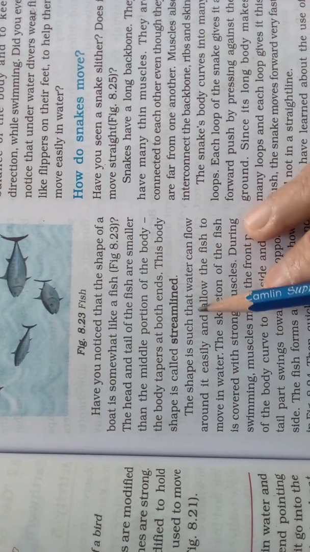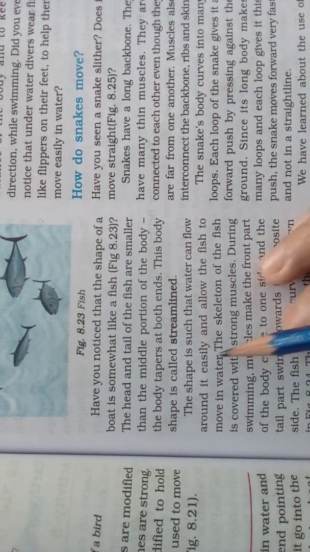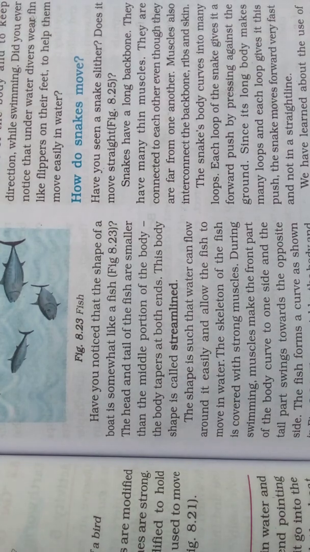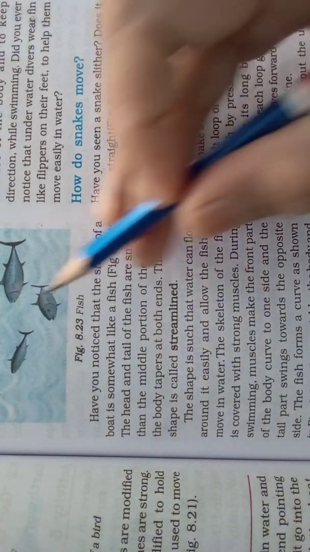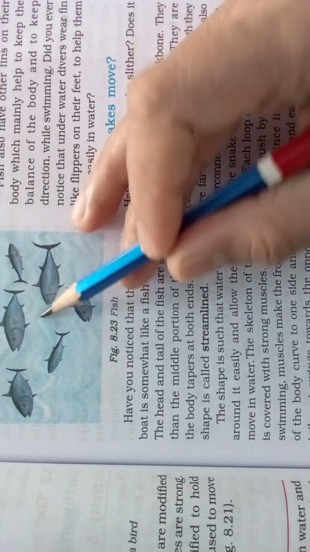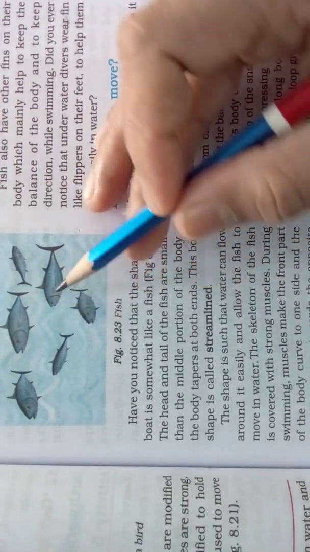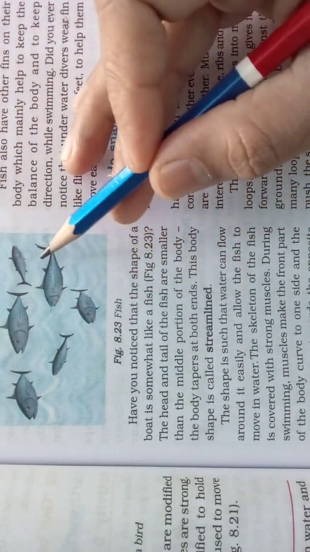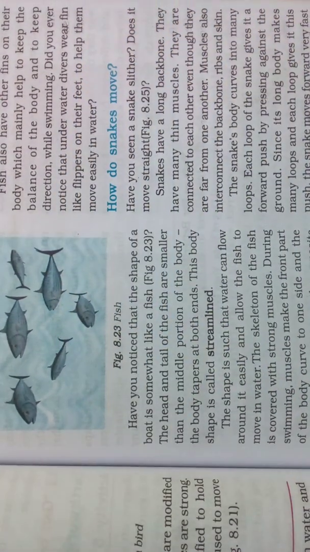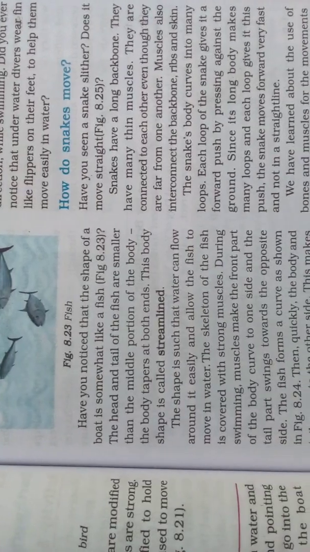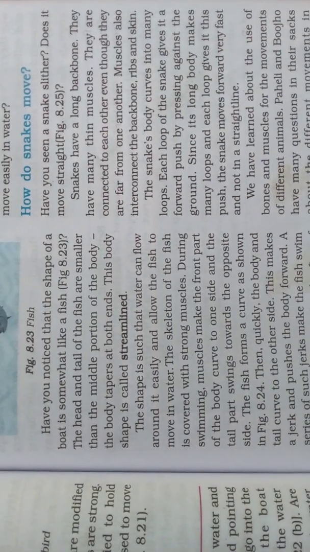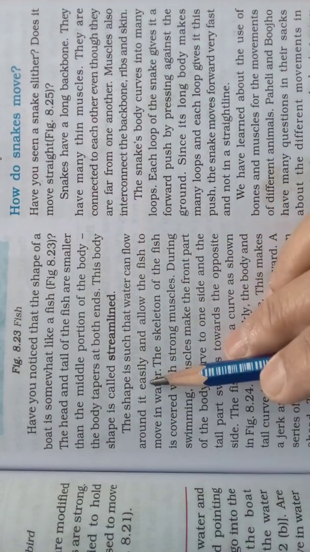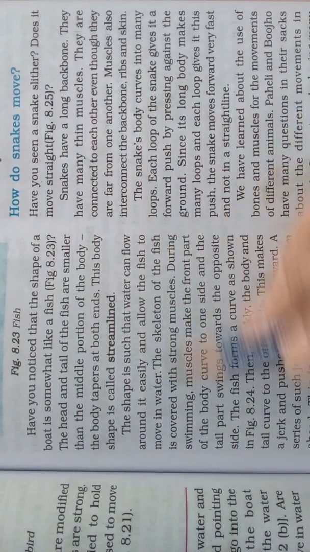The shape is such that water can flow around it easily and allow the fish to move in water, so that the fish can move. Look here, the water will flow this side and this side. If it moves like this, it won't affect the fish. The water will move this side and this side, so that it can easily move forward. Understood? Due to this streamlined shape of the body, the water can flow around it easily and allow the fish to move in water.